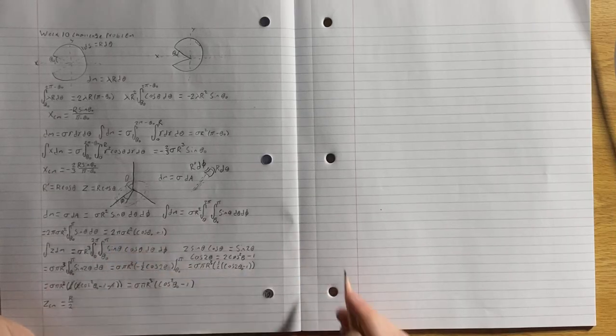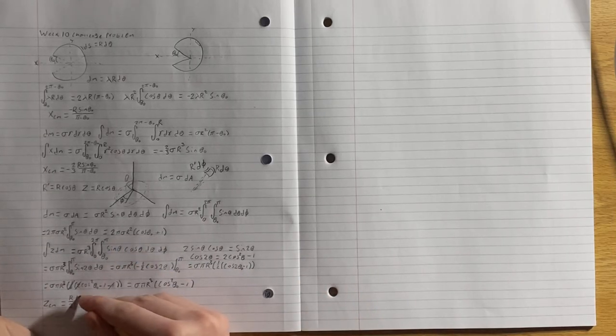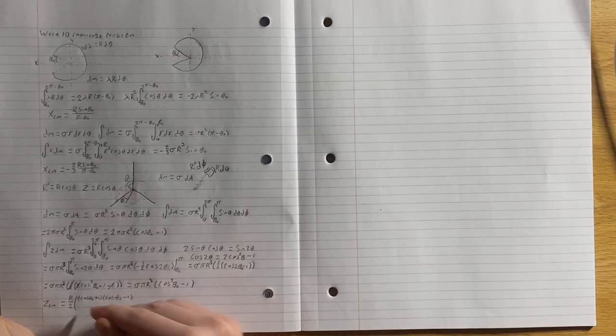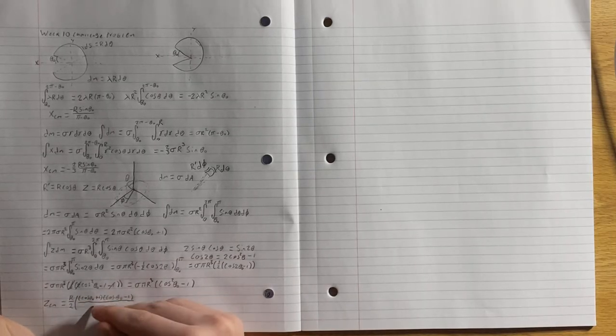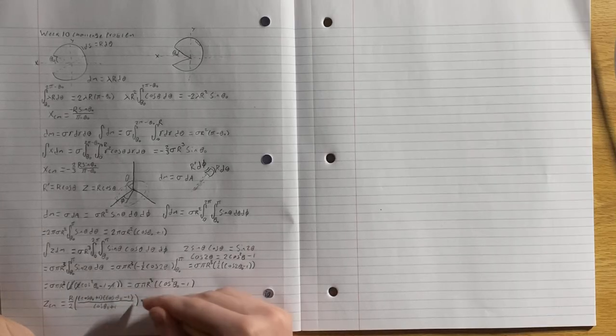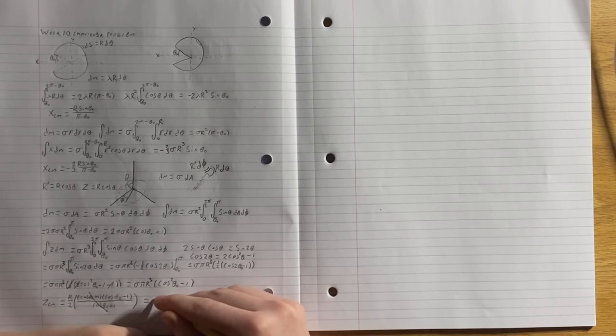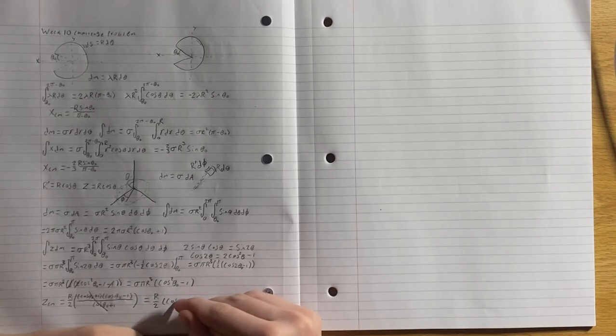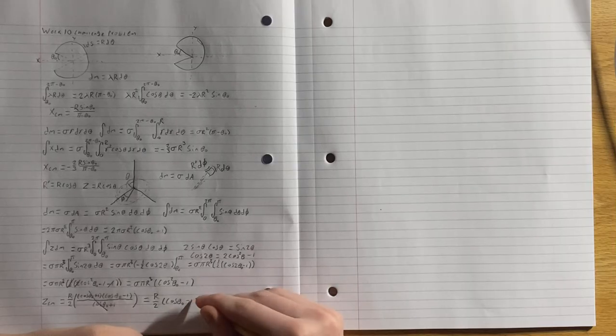This 2 here is not going to cancel. And these 2 terms here are going to cancel, and our center of mass is going to be r over 2 times cosine theta naught minus 1.